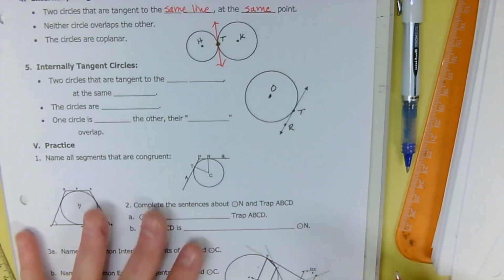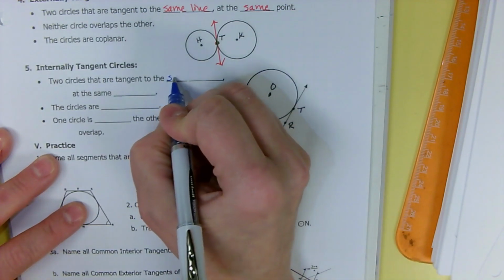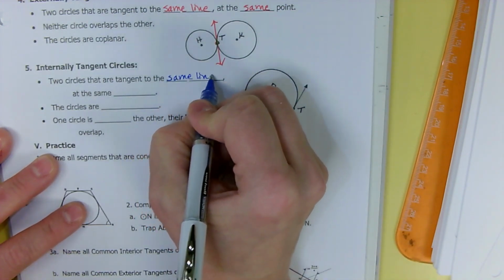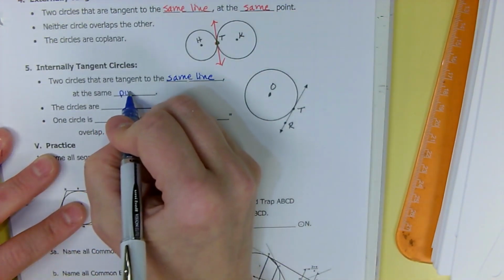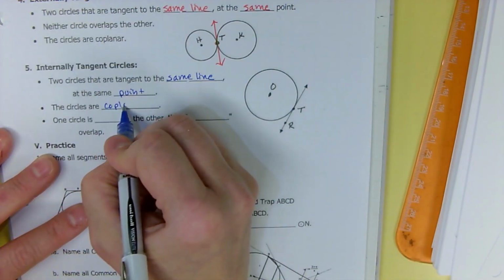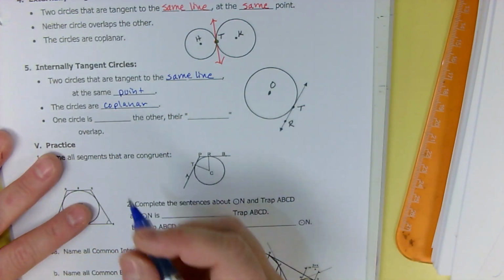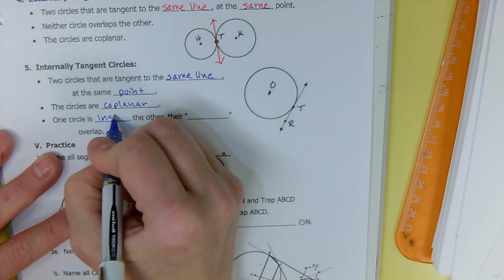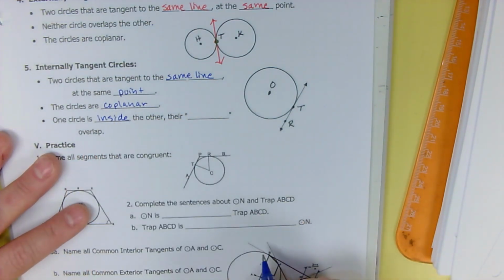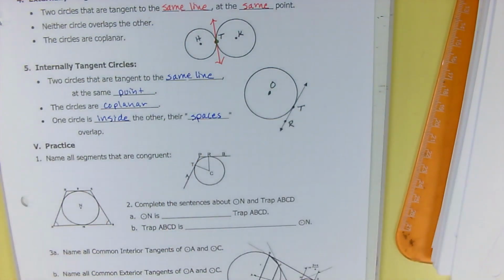Okay, number 5, internally tangent circles. Two circles that are tangent to the same line at the same point. So that's the same between the two. The circles are coplanar, so flat. That's also the same. Here's where it's different. One circle is inside the other. In other words, we say that their spaces overlap, that's the geometric word for that.